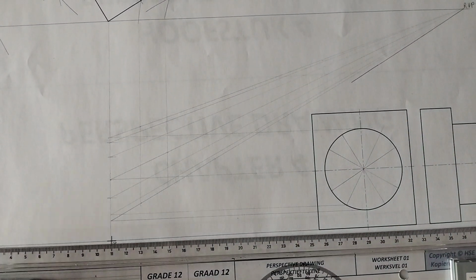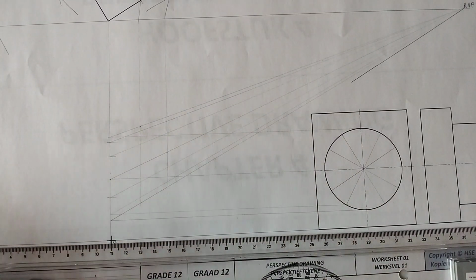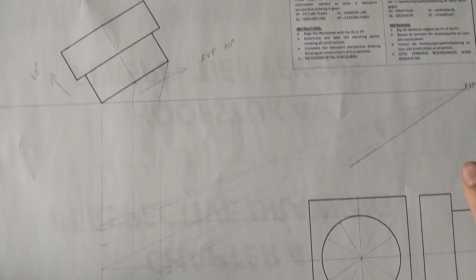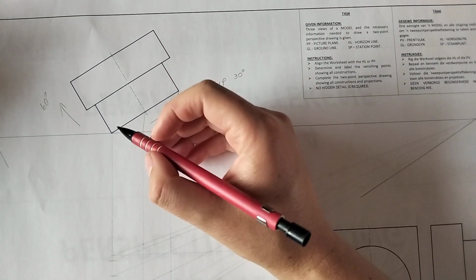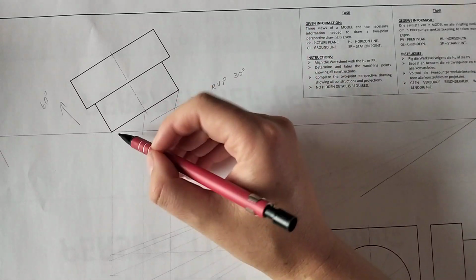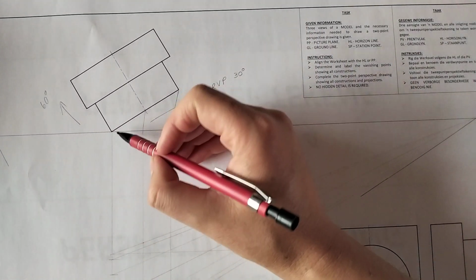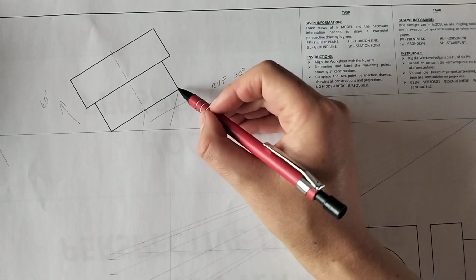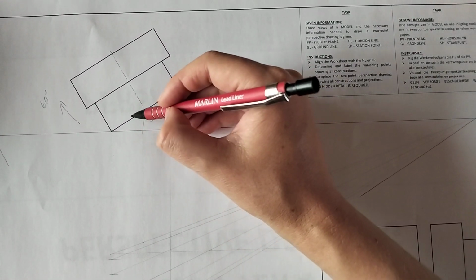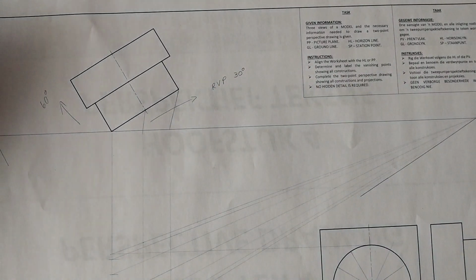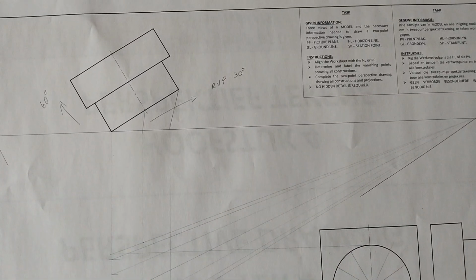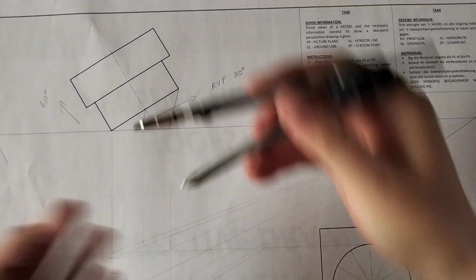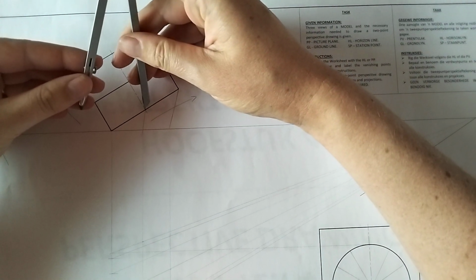By doing this we can see that we need some more points to be able to draw a better arc or circle, curves. So I'm going to draw half a circle here so that I can also get construction lines from here to get it down. I'm going to take my compass and draw half a circle.